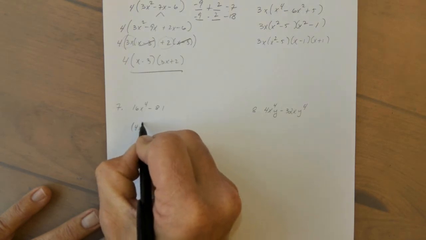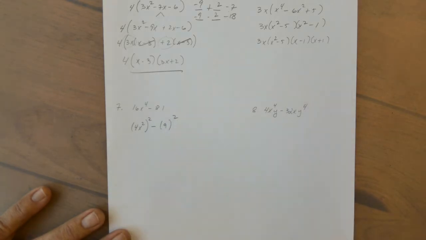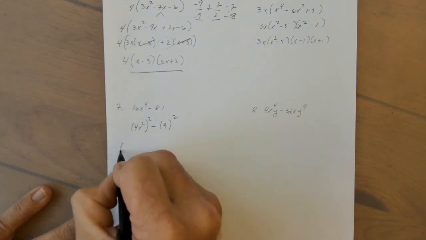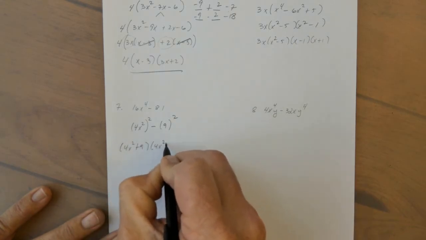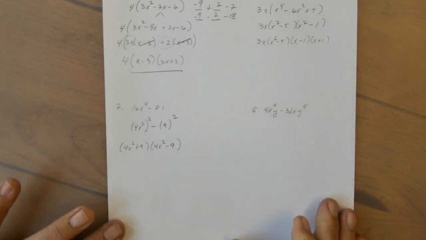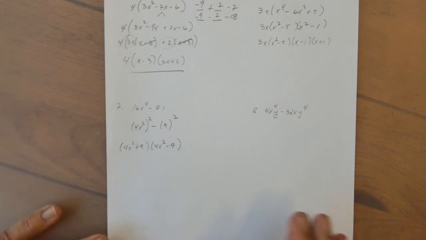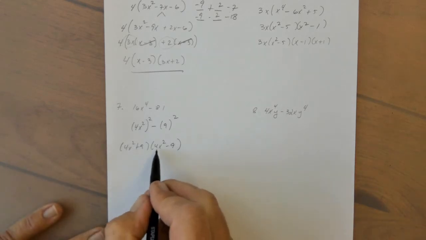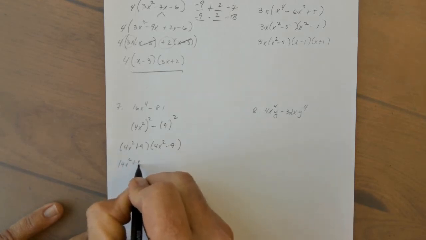And so I have the quantity 4x squared squared minus 9 squared. So again, difference of squares, so similar to here, this will factor to 4x squared plus 9, 4x squared minus 9. Now again, just as before, we don't want to automatically say we're done. We want to look. So I have a sum of squares that does not factor, but again, I have another difference of squares. So let me show you how that plays itself out.